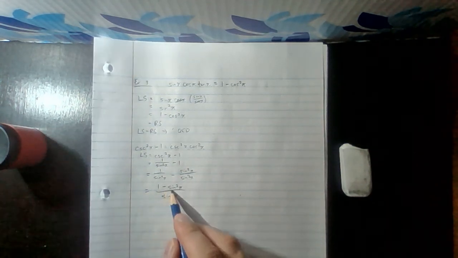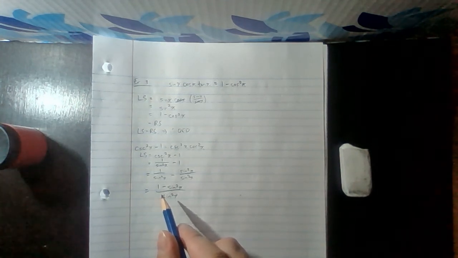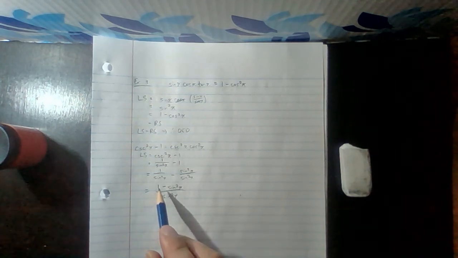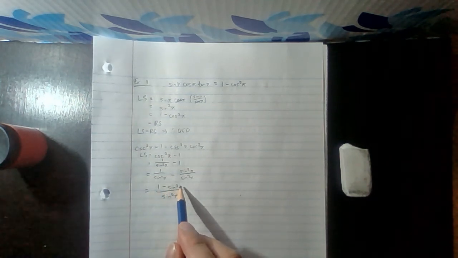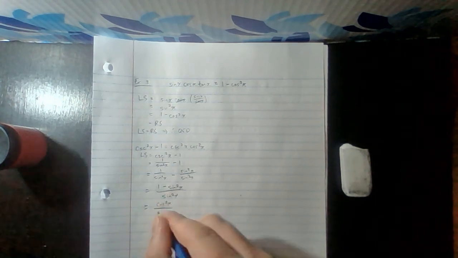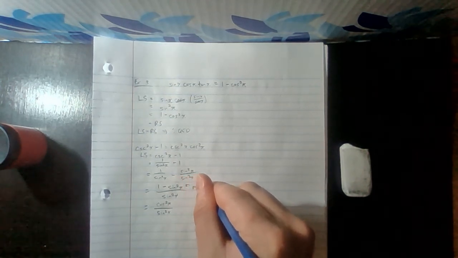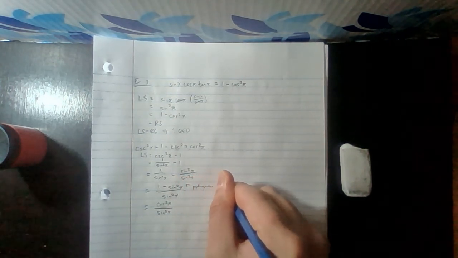You might look at this and see, how do I get from here to here? It can help to look over your trig toolbox once it's filled in. Our 1 minus sine squared x, that's one of the Pythagorean identities that we had looked at on the previous page. So that is equal to cosine squared x over sine squared x. That's a Pythagorean theorem, or Pythagorean identity.